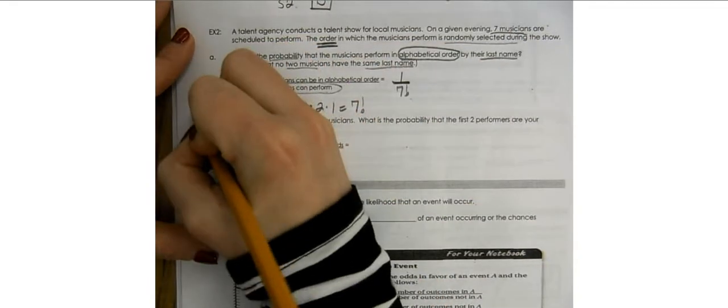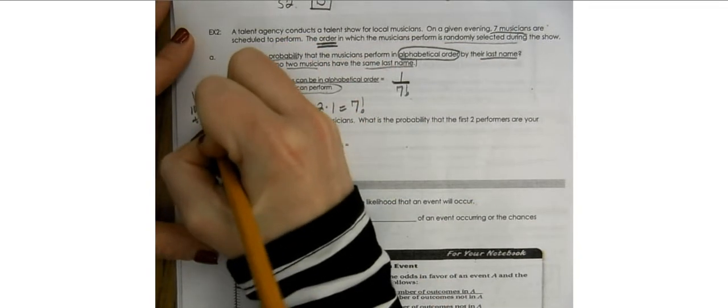So you have to be careful when it comes to your denominators especially. You're going to have to use your knowledge and skills from 10.1 and 10.2, as well as the fundamental counting principle. So it's very important that you recognize the language that we've used in the past to help us come up with our probabilities.